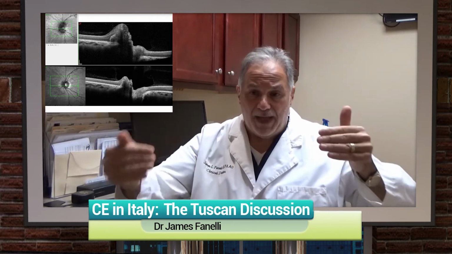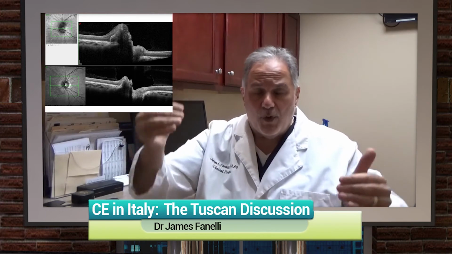We want to take radial scans, cross-section scans through the optic nerve so that we can see the neuroretinal rim 180 degrees apart from each other and see what's happening deep inside and behind that at the level of the RPE and Bruch's membrane.